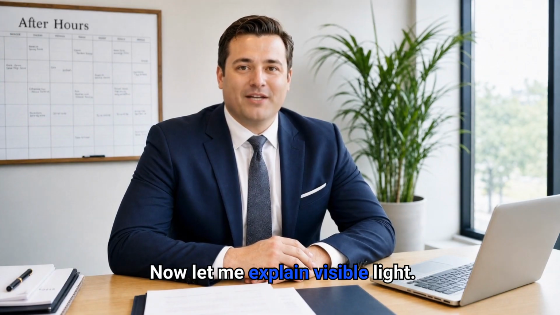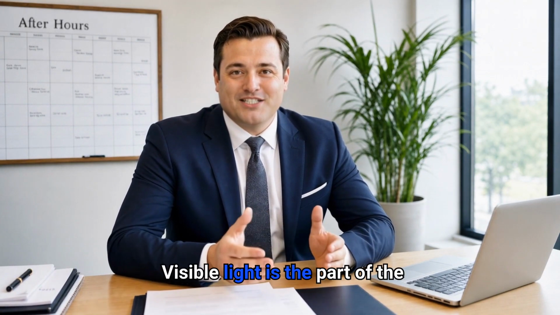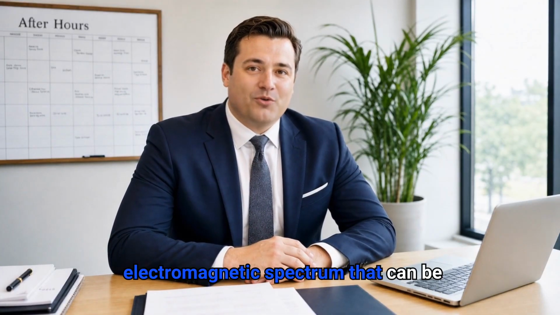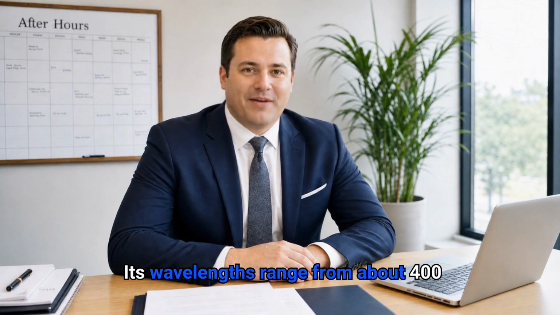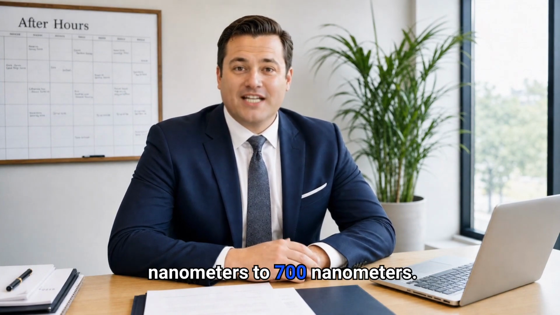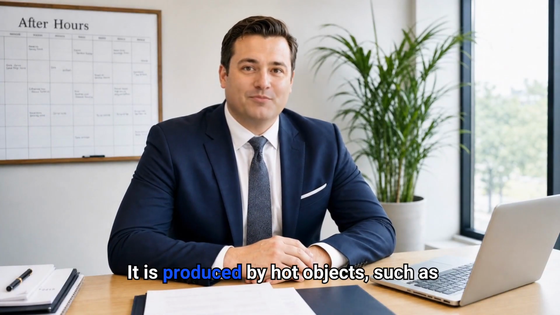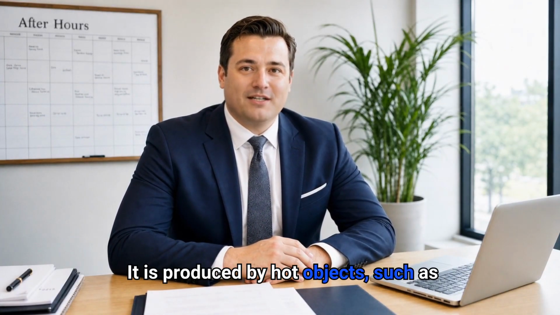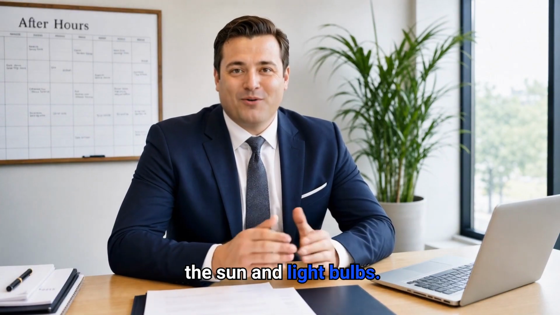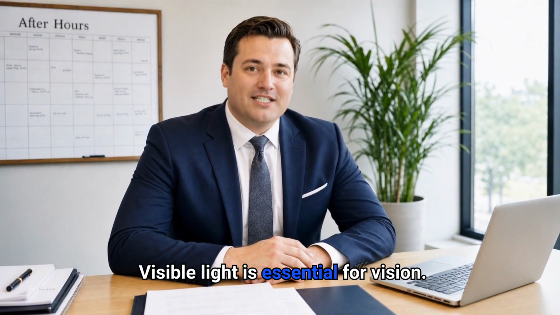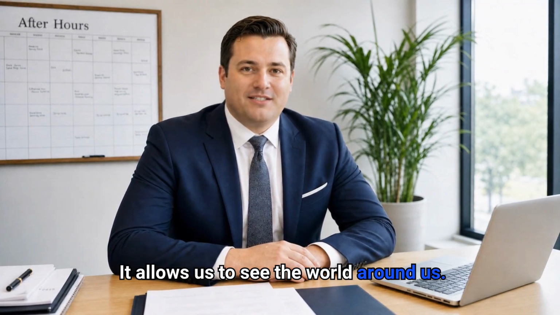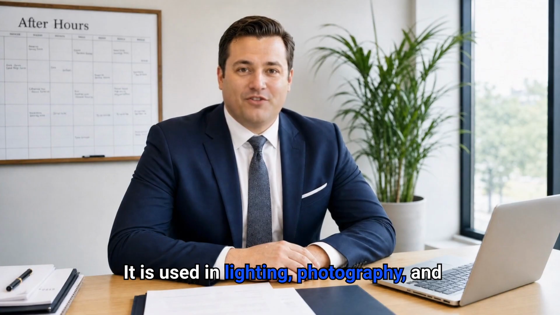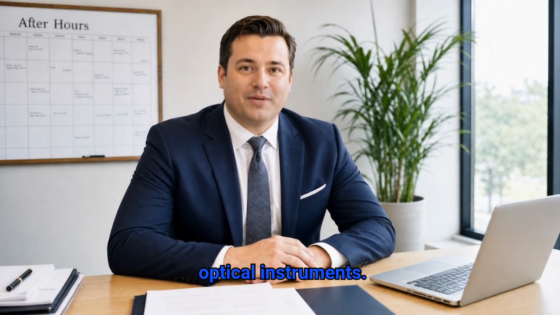Now let me explain visible light. Visible light is the part of the electromagnetic spectrum that can be detected by the human eye. Its wavelengths range from about 400 nanometers to 700 nanometers. It is produced by hot objects, such as the sun and light bulbs. Visible light is essential for vision. It allows us to see the world around us. It is used in lighting, photography, and optical instruments.